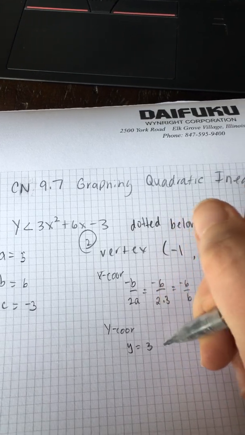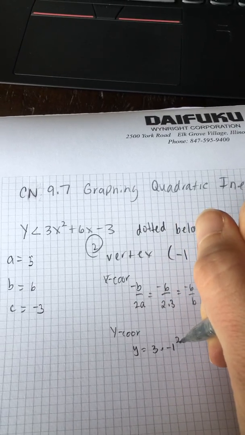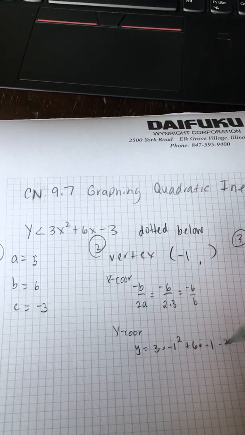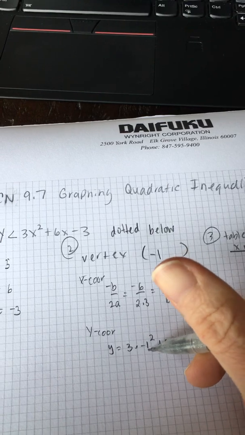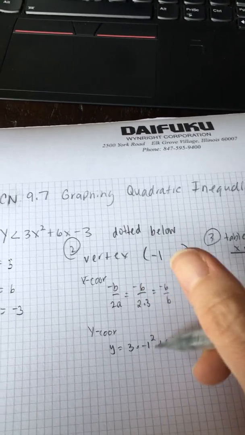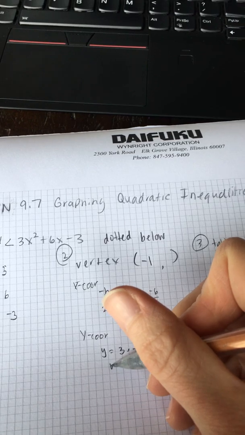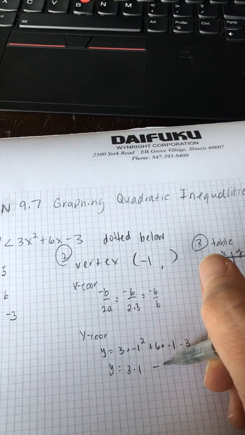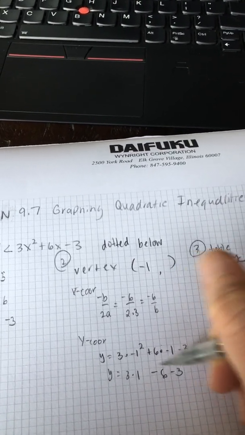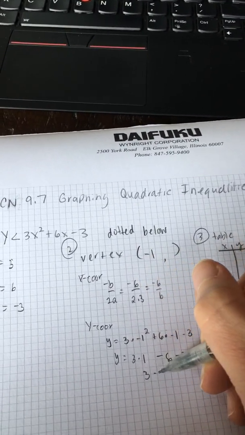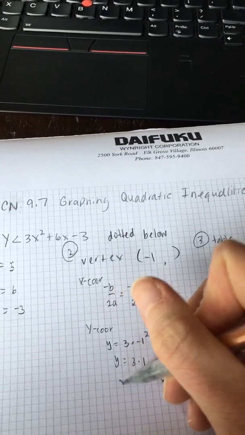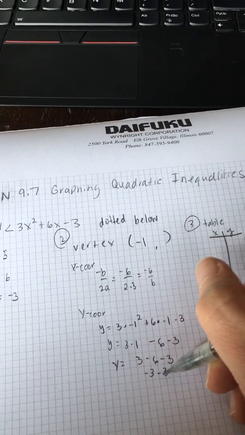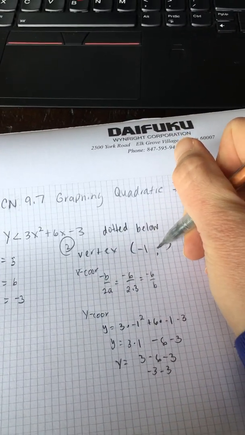Y is 3 times a -1 squared plus 6 times a -1 minus 3. Hard part is here, remembering order of operations, we have to do the squared piece first. A negative squared becomes a positive. So we end up with 3 times 1. Here we can multiply to get a -6, and the -3 will come down. 3 times 1 is 3, so I end up with 3 minus 6 minus 3. 3 minus 6 is a -3. -3 and a -3 is a -6. Add and keep, so -6.